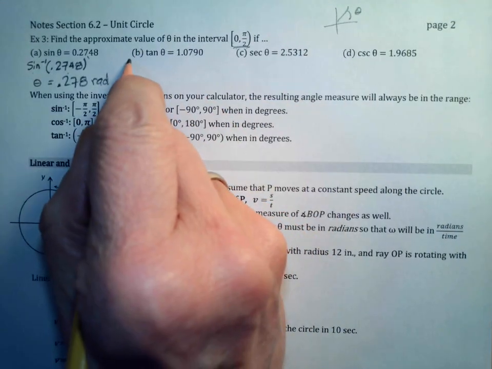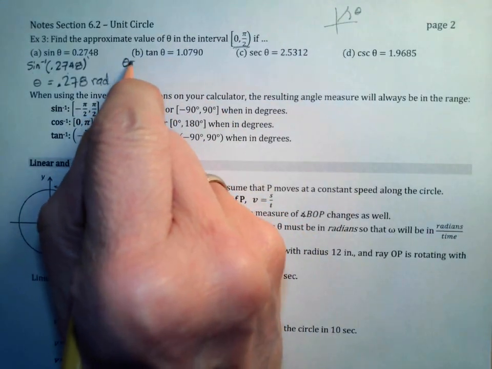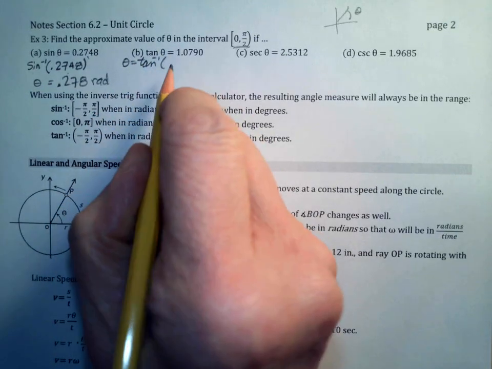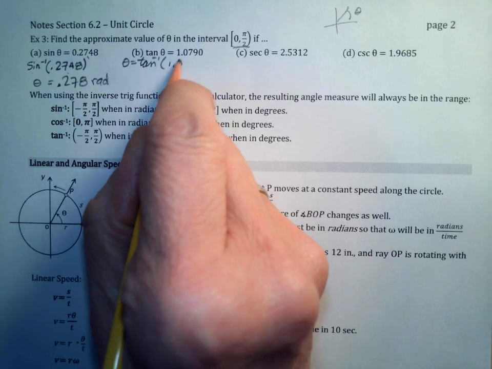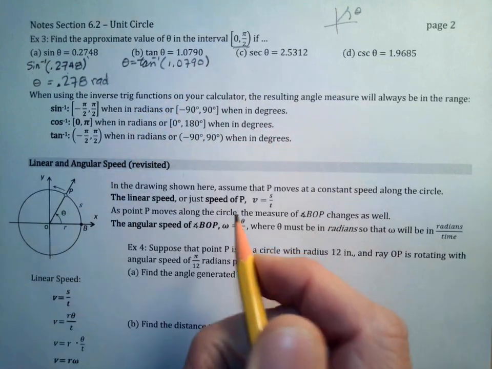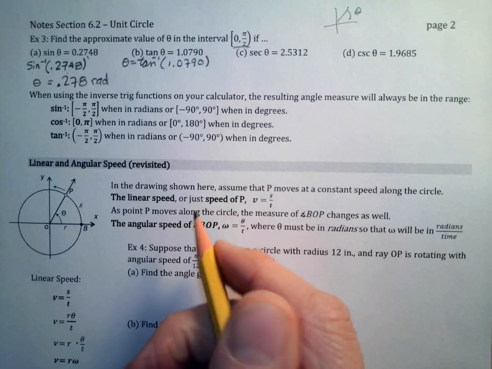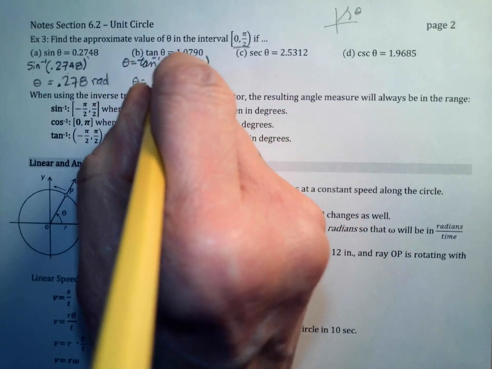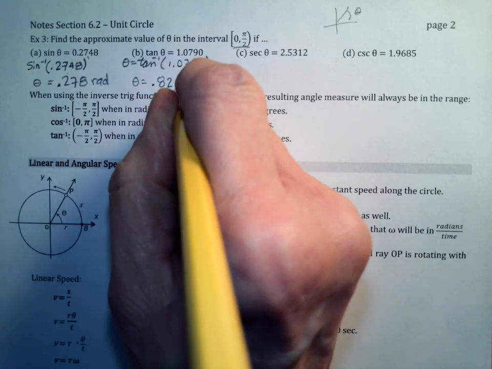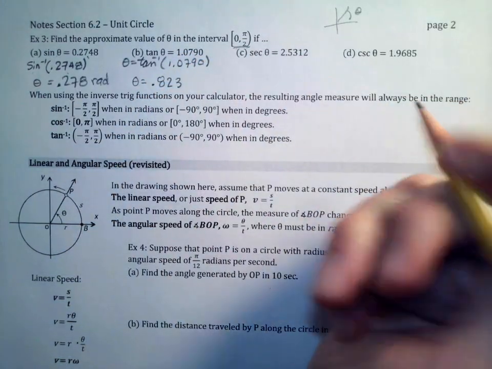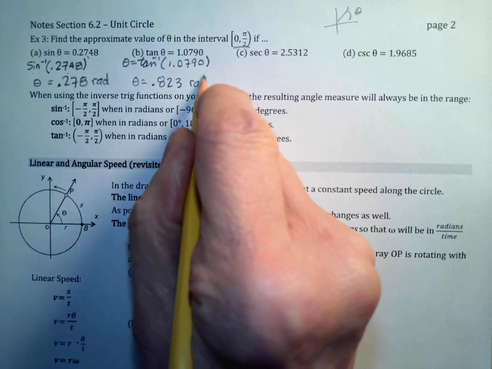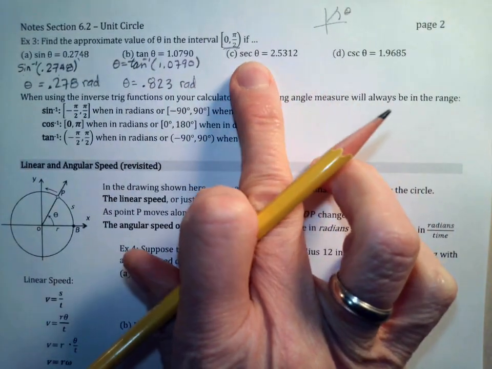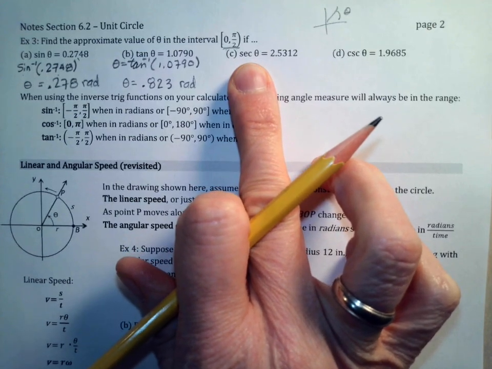All right, so this one we're simply going to say theta is equal to the inverse tangent of 1.0790. Just plug that into our calculators, and we get theta equal to 0.823, and that's just radians. So if you want to put radians. Okay. Now the next one's a little trickier because we don't have a secant button on our calculator.